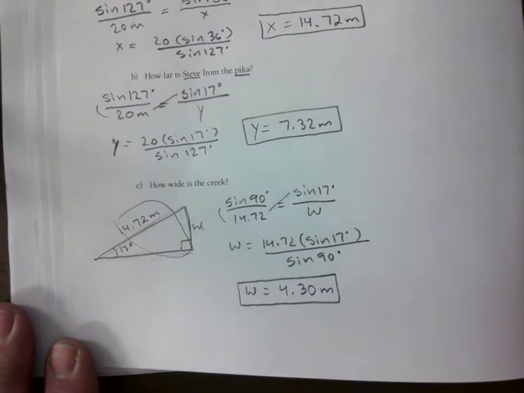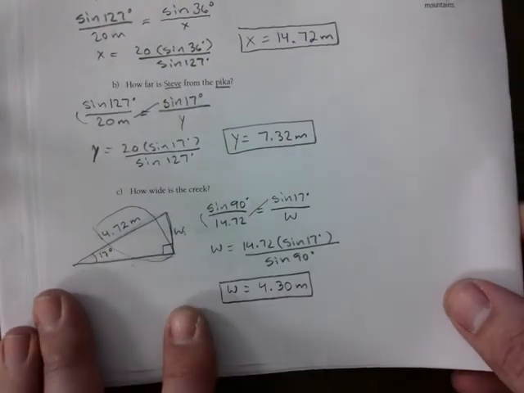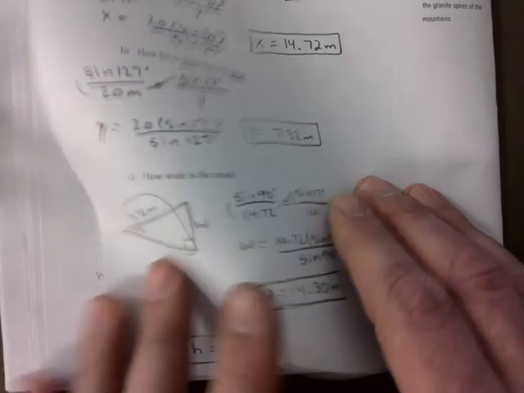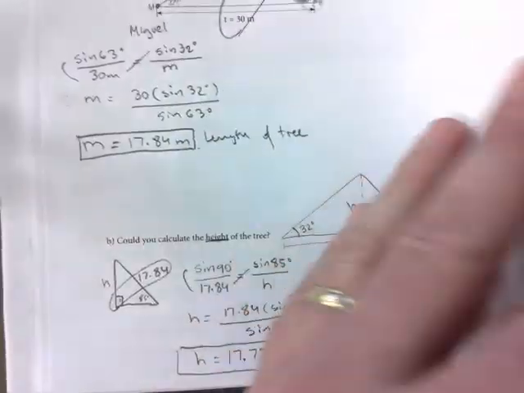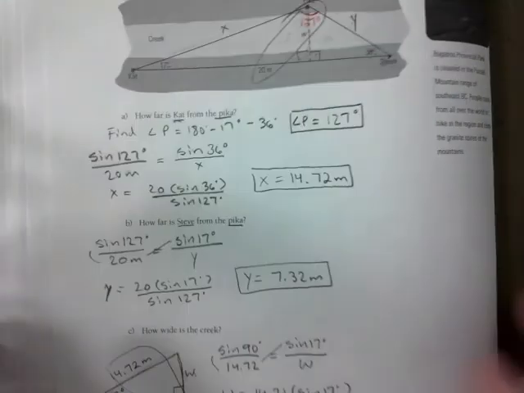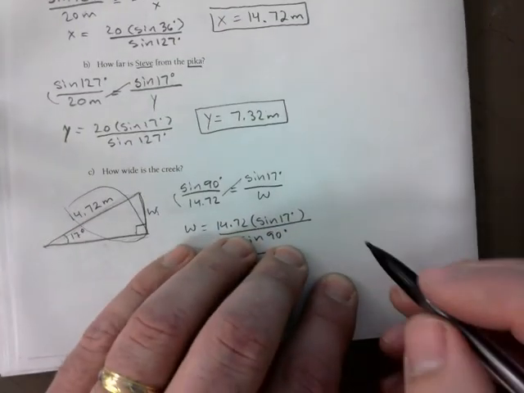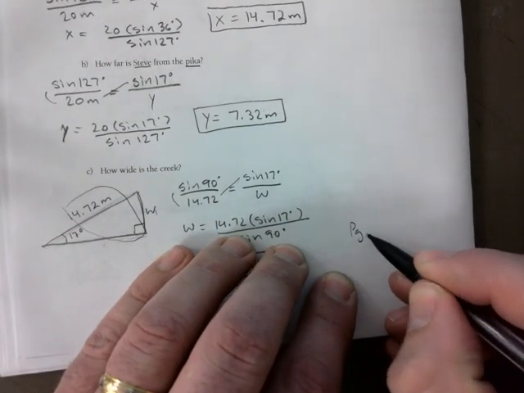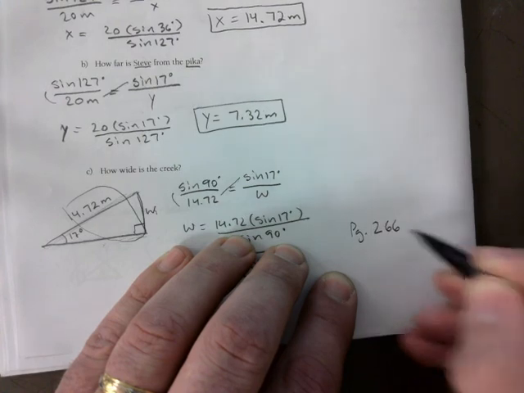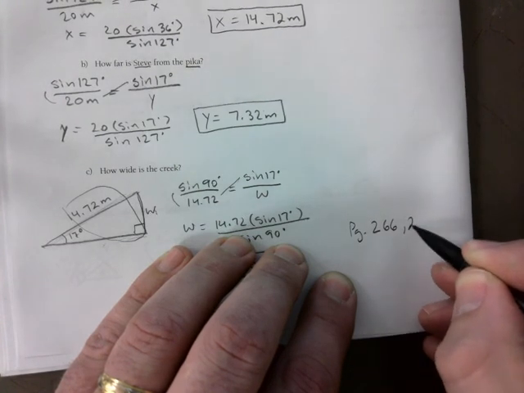What I will say is try for homework. Try the question on 266 and 268. Homework, Mr. Dirksen? Yeah. If you're not sure, page 266 and 268.